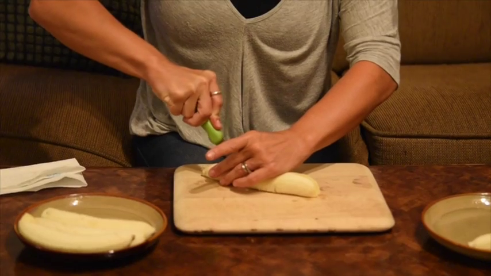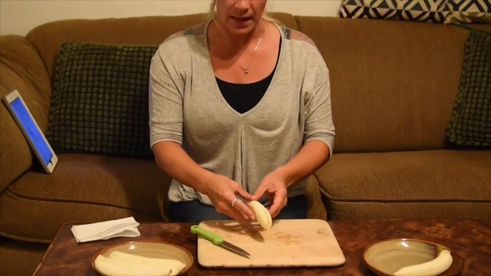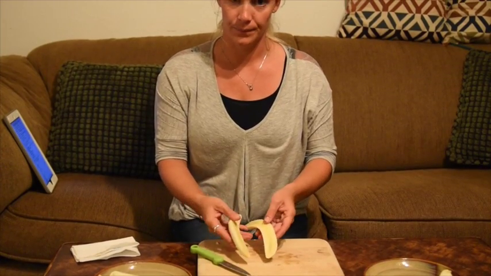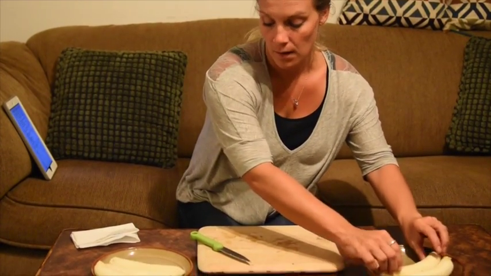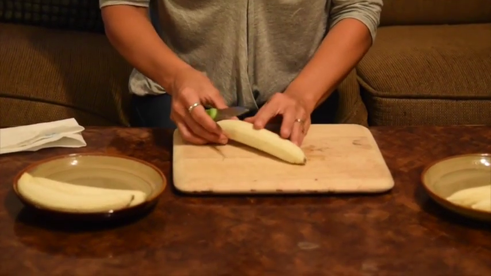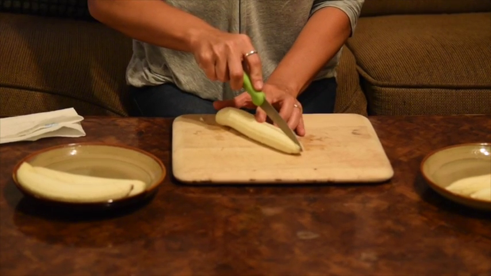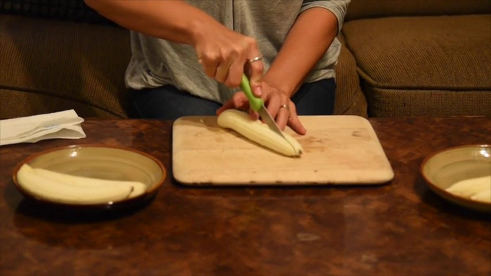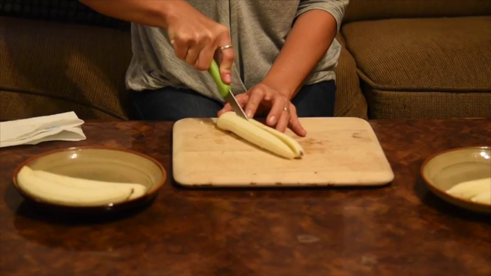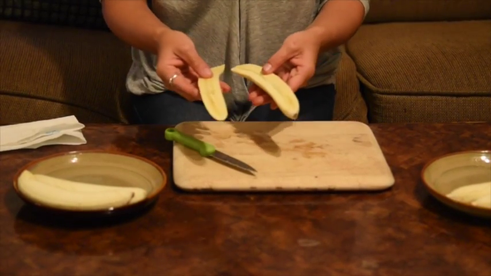This is also known as the sagittal plane. It divides the banana into equal left and right halves. Now I'm also going to cut this banana on the sagittal plane, but it's the parasagittal plane, which means I'm still dividing the banana into a left and a right half, but they are unequal in size.